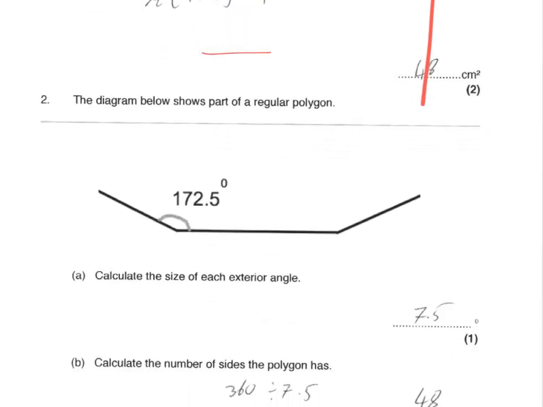Question 2. Now this is a great question. Again, size of the exterior angle. Just remember this, the interior angle is given, it's 172.5. The exterior angle and the interior angle add up to 180, because on a straight line the interior angle plus the exterior angle give you 180.